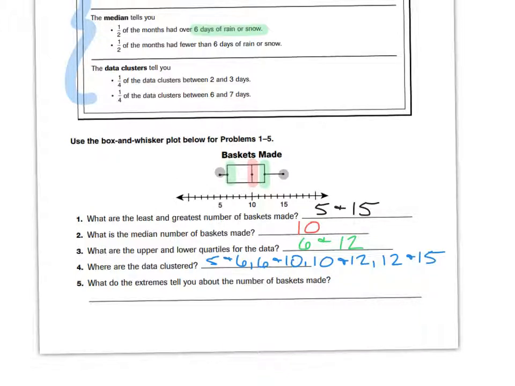And as far as the extremes, remember the extremes are just the answers we had for number 1, so the least and greatest number of baskets. So it really just tells us the minimum baskets that were made and the maximum baskets that were made for that day. Okay, so hopefully this was a good review on our central tendencies and box and whisker plots.